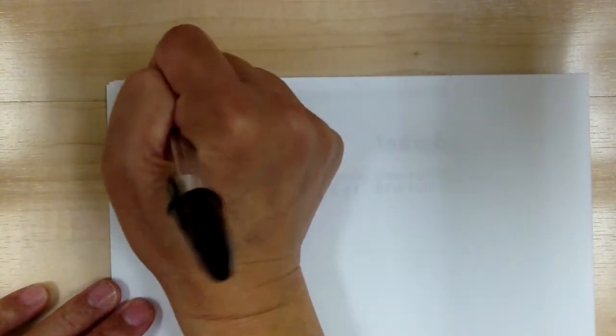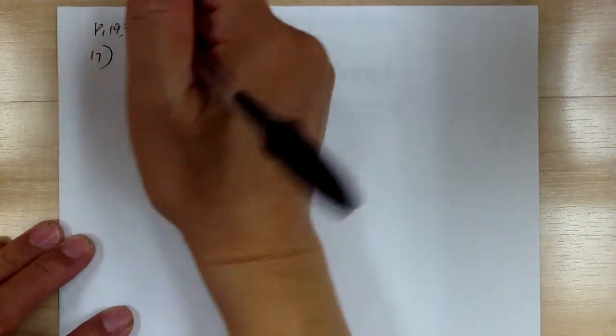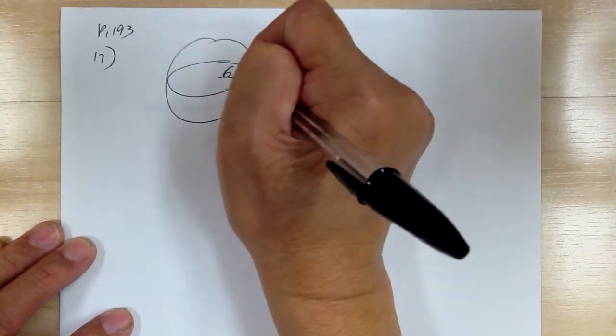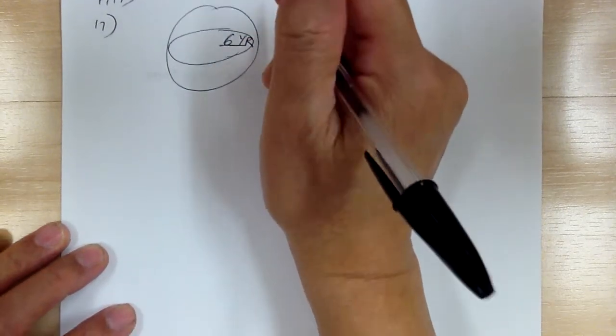Okay, let's go to 17. Okay, so you have the sphere, and you're looking to find the approximate volume and surface area.